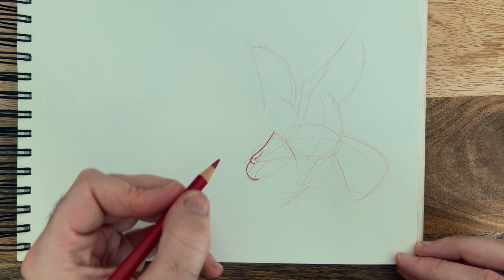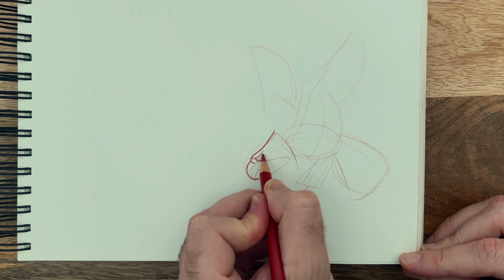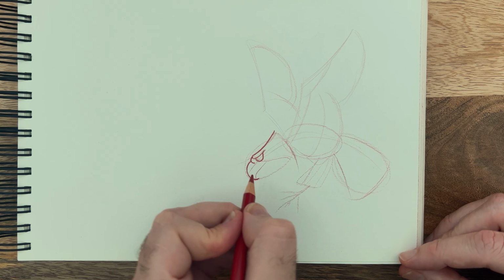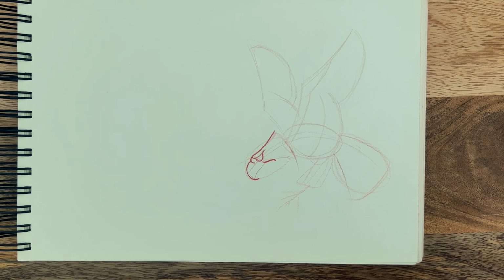Once we've got that, we can think about where the eye is going to sit, and that's obviously just under the eyebrow. So a nice curving line there. And then onto the beak. So I'm going to find where the back of the beak is, that back of the jaw. A little curving line there. That gives us the length of the beak overall.